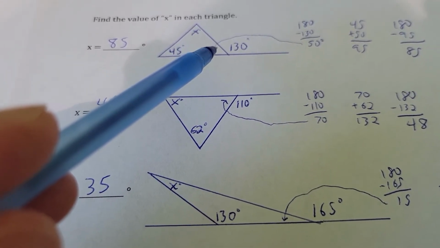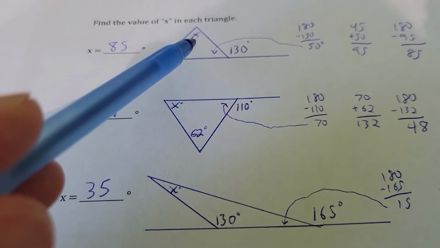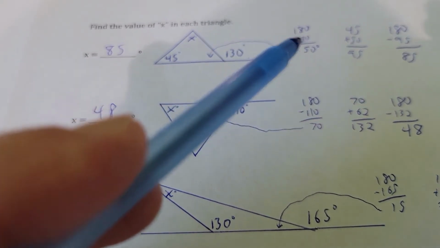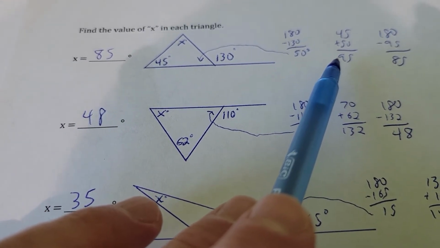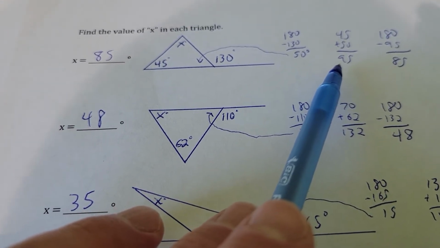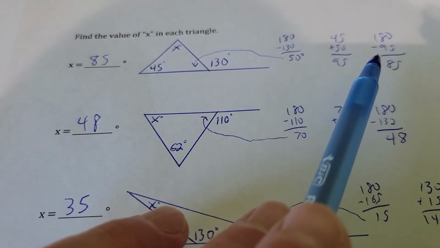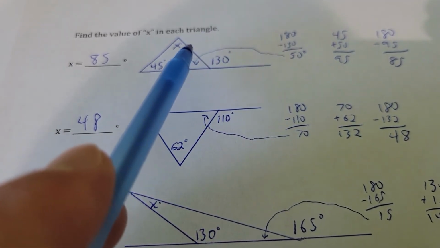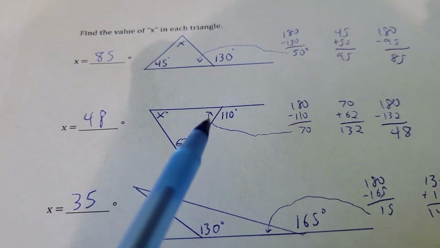Now, since I know that this is 50, this is 45, and this is my x right now, all I need to know is two of them, because I'm just going to add the two that I know. The 45 and the 50 add up to 95. And then if I take 180, because remember all the triangles have to add up to 180, 180 minus the 2 that I know, 95 degrees, is going to be 85 for my missing angle right here. So the missing angle is 85. Remember, all three of them have to add up to 180.